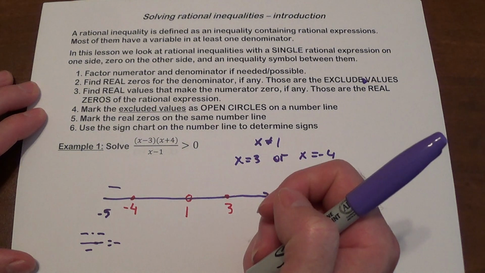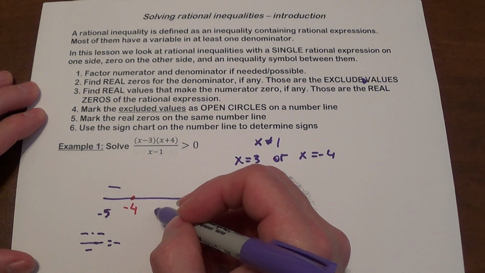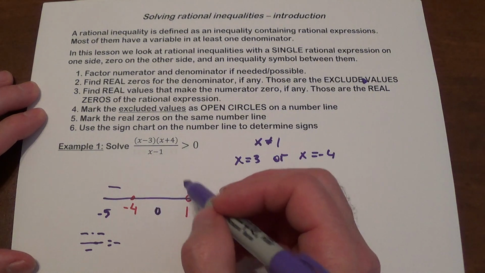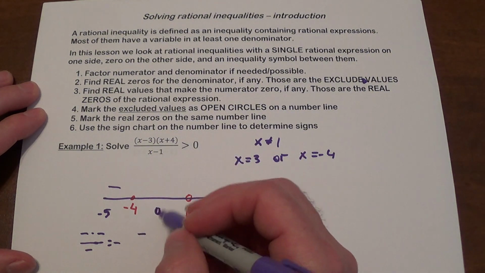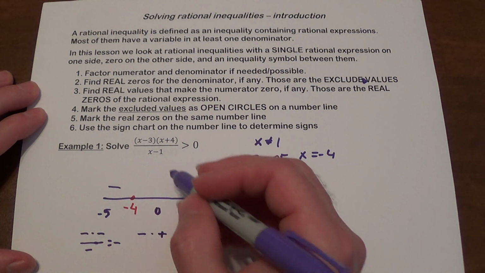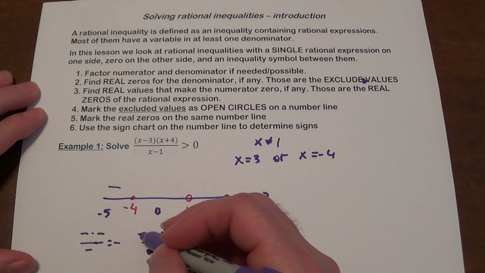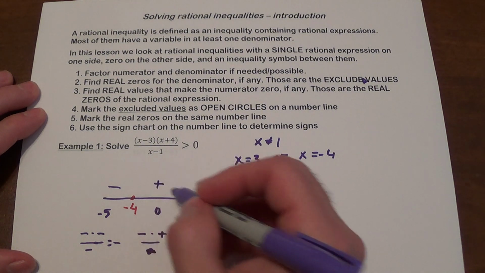So we have a negative here. A number between -4 and 1. Let's pick 0. It can be any number here. 0 minus 3 is negative. 0 plus 4 is positive. 0 minus 1 is negative again. So negative, positive, negative. This is going to be a positive sign.